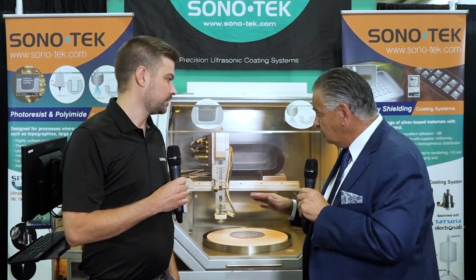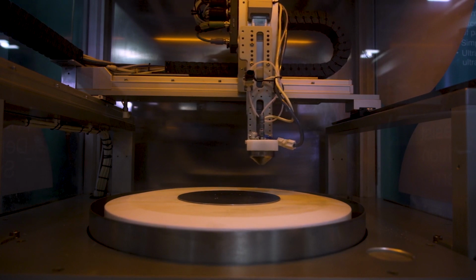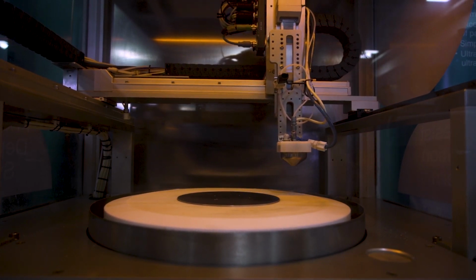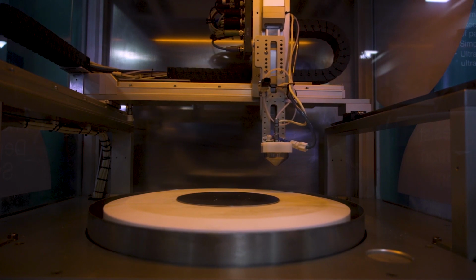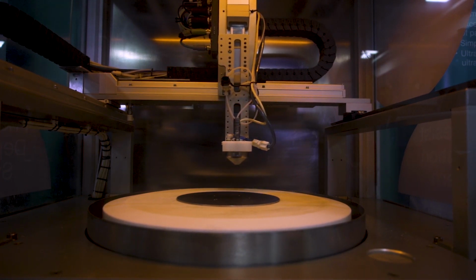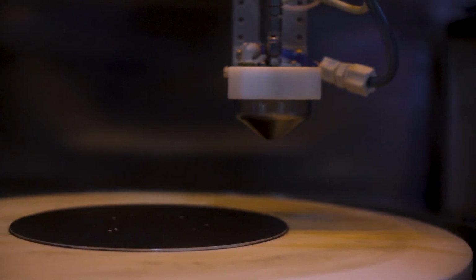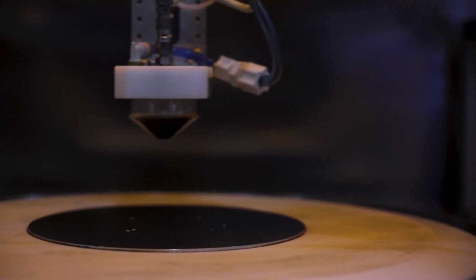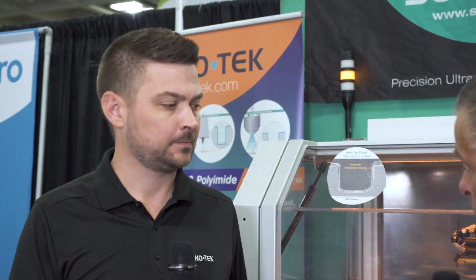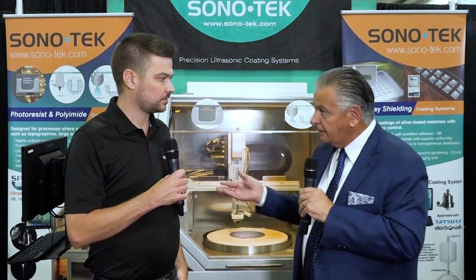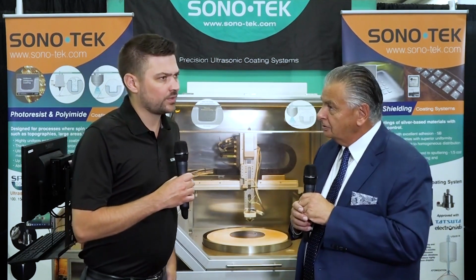From what I understand on this side, you've got it set up here like a batch process, but you're looking to bring in some automation. That's correct. Right now we're doing a batch process where a user hand loads the wafer, coats it, takes it out, and then does the next steps. So we're looking into automation partners where we can load a cassette in, coat your 20 wafers, and then they can go on, to automate the process a little bit more and make it a little bit faster. When do you think you'll have that ready? We're in the process of finding partners right now, so hopefully by the end of this year.